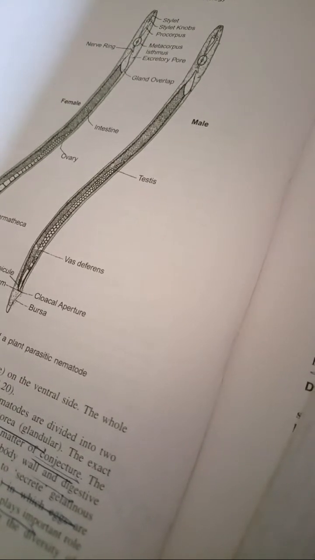Once again, the cuticle is non-cellular, a non-living layer of the outer body wall. It is made up of structural protein, and chitin is not found in the nematode cuticle, while the insect cuticle is made up of 25 to 60% of chitin and 25 to 40% of protein.